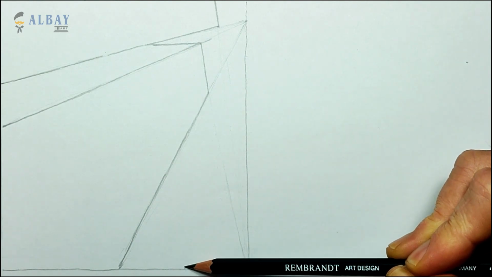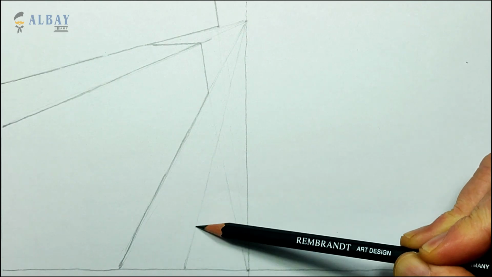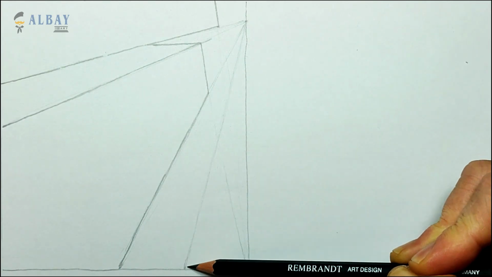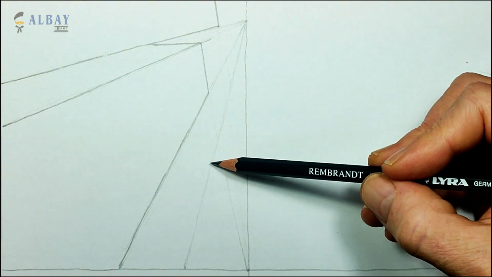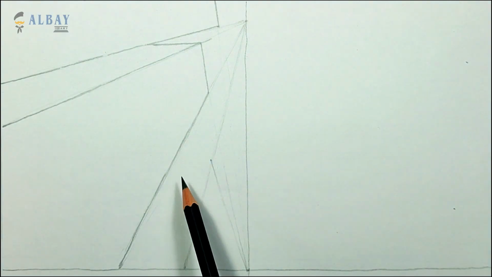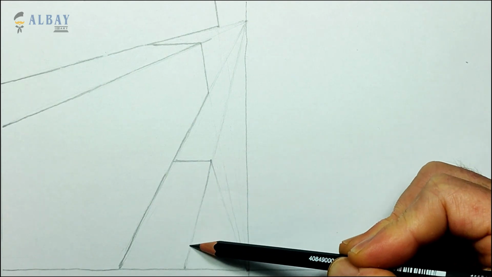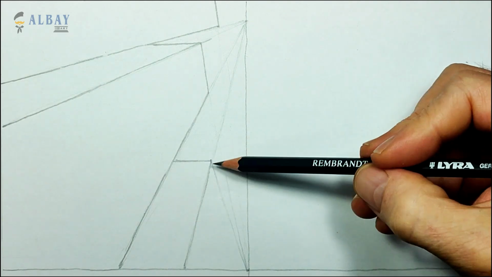The key point you need to know in this drawing is this. You should use the vanishing point at the top for the vertical lines of the buildings and the vanishing point at the bottom for the horizontal lines. In other words, when drawing the height of the buildings, use the vanishing point at the top, but when drawing the floors of the buildings, use the vanishing point at the bottom.